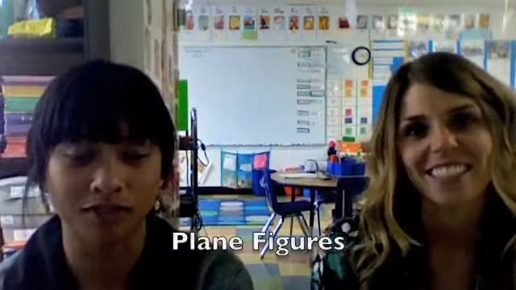Hi friends, in math we've been learning about plane figures, and so if you remember these shapes, these are plane figures, and plane figures can make solid shapes. So Mrs. Fisher will talk a little bit more about these solid shapes that we can make from plane figures. Oh, and remember, plane figures are flat, right, and solid figures are not.